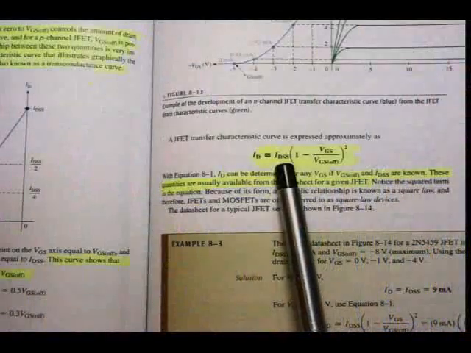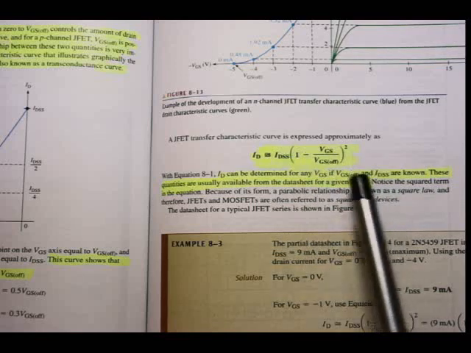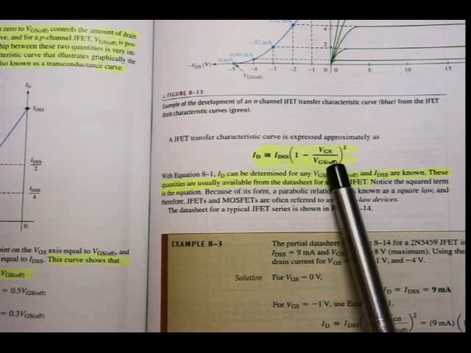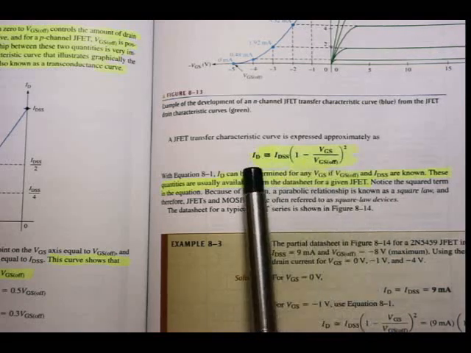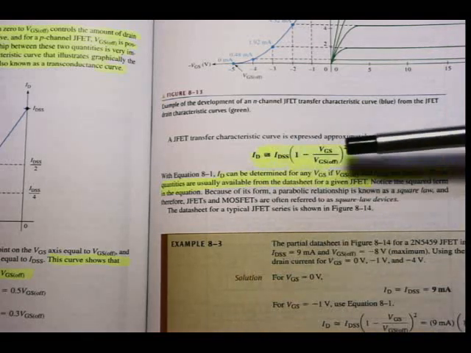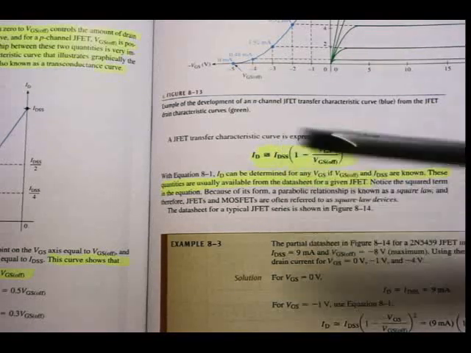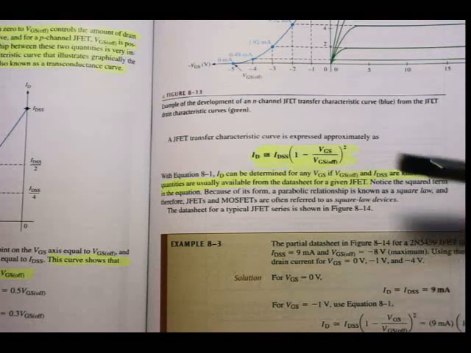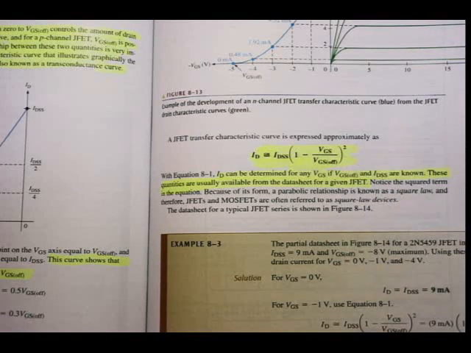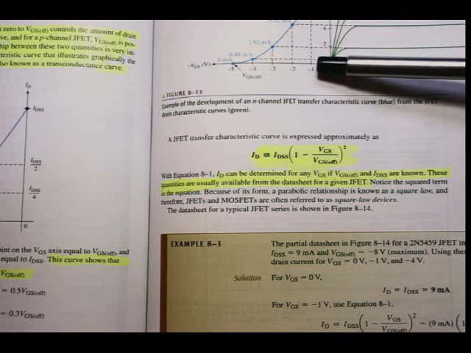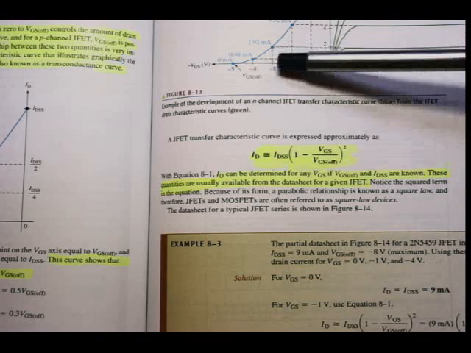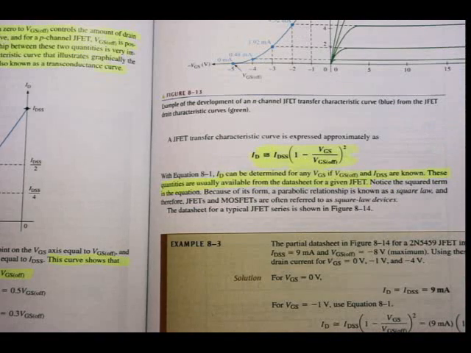Alright, so if I look at this formula, what do I know? IDSS is given or from the data sheet. VGS off or V pinch-off is given. I want to calculate the value of ID, and I will calculate it at various values of VGS. So I will put in this formula IDSS, which is given, VGS off, which is given, at various values of VGS. As we've seen on the curve here, I will do it in steps of 1 volt normally. -1, -2, -3, and so forth, and then I get the value of ID.